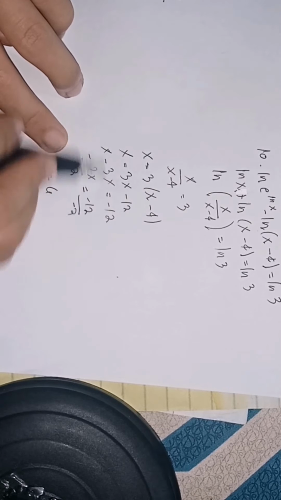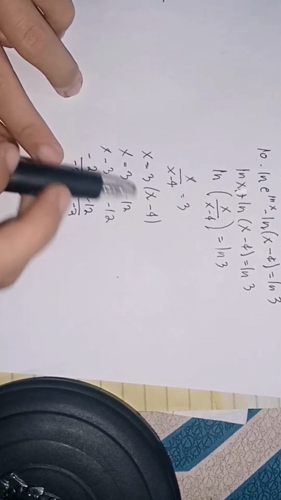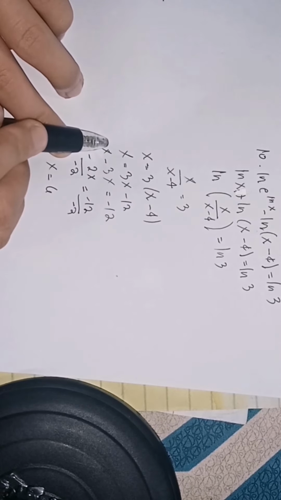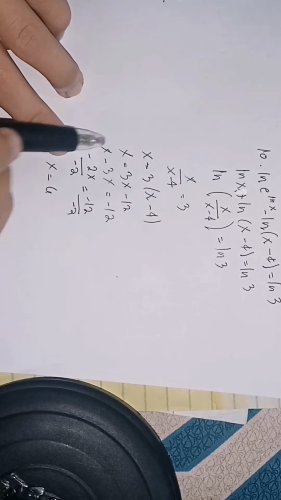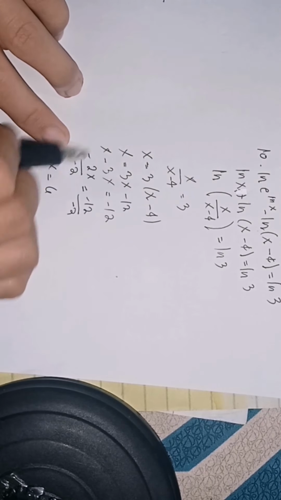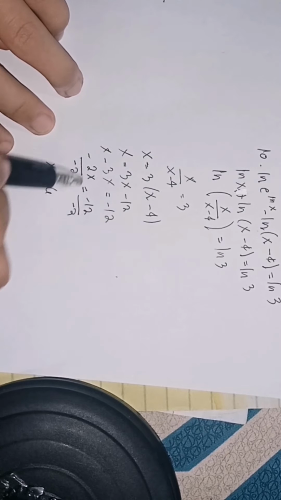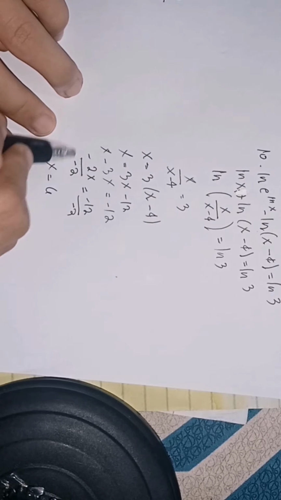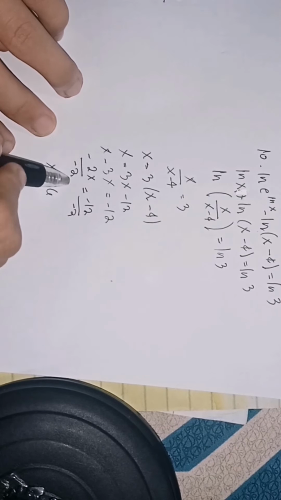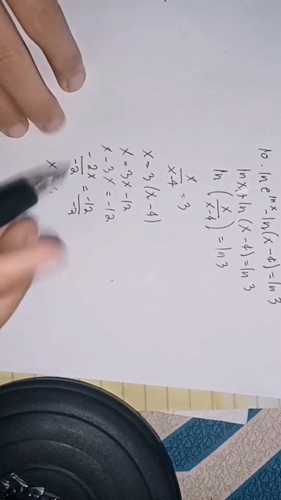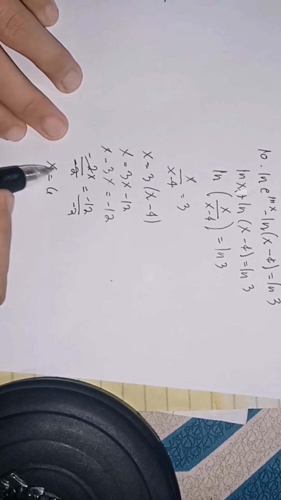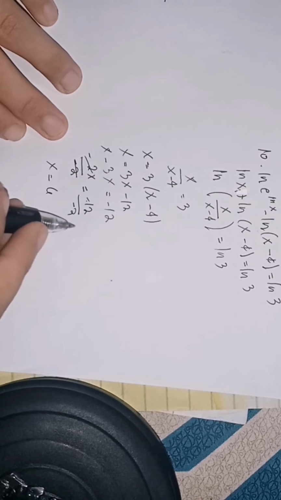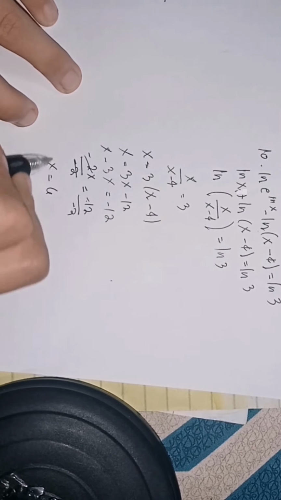And then, combine the two, which becomes negative 2, because in every variable there is always a 1, a visible 1. So, negative 2x. To get the coefficient, divide both sides by negative 2. Don't forget the sign. To cancel, what remains is x equals negative 12 over negative 2, which is just positive 6.